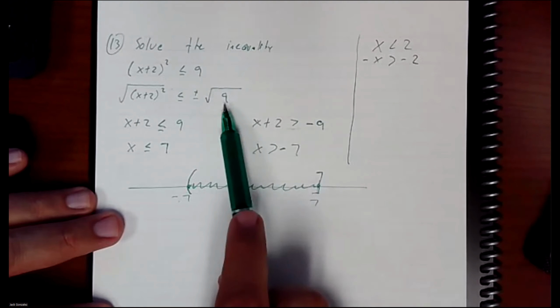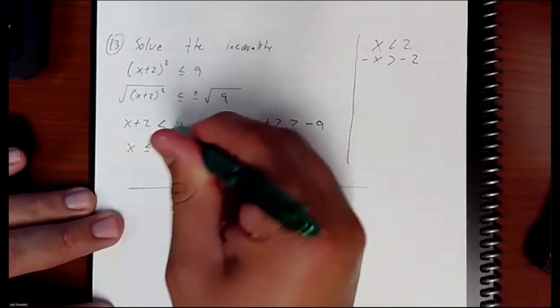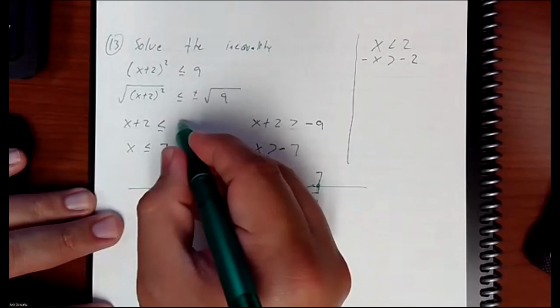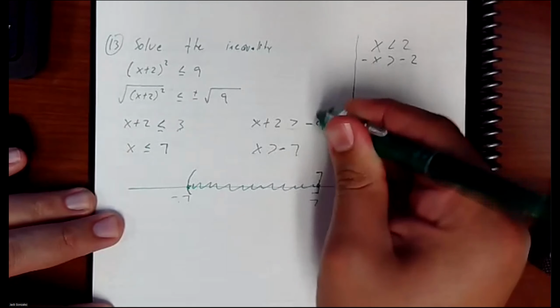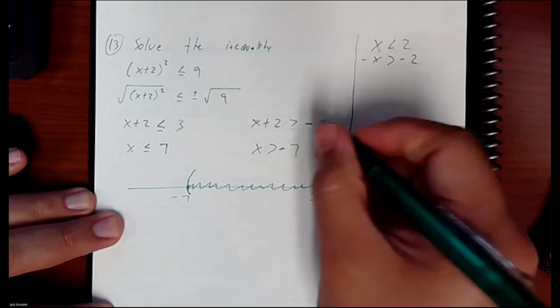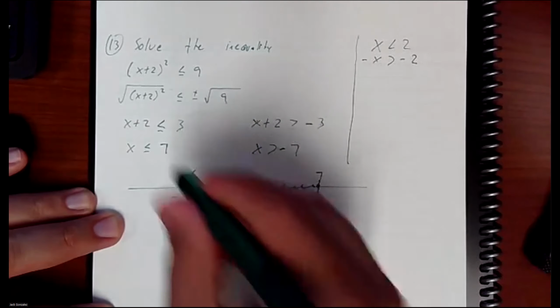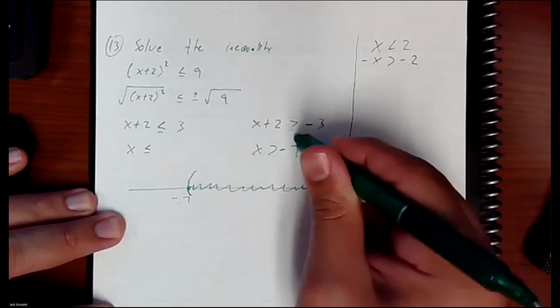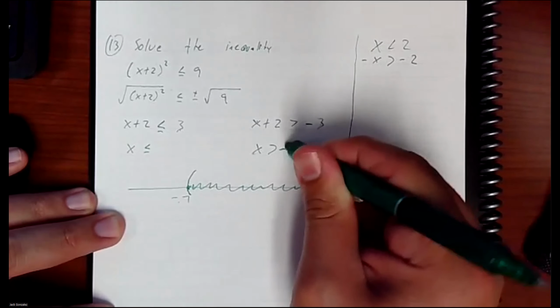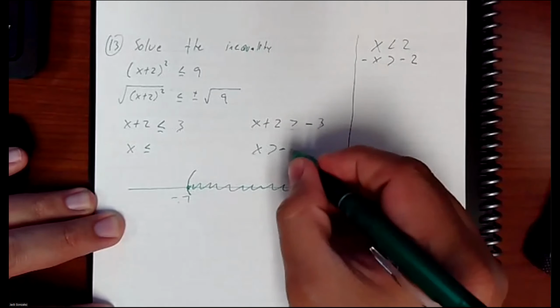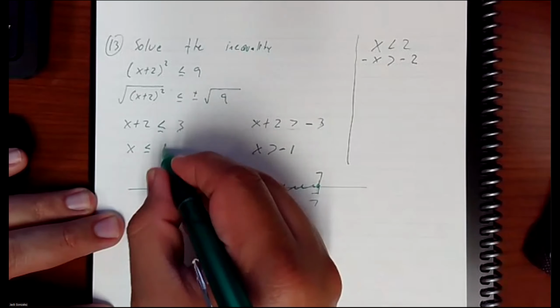Oh, shoot. Should have been a 3, shouldn't have. Let me switch this a little bit. The only thing that will change is this number here. Be -1 and 1.